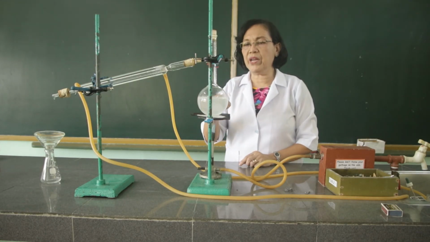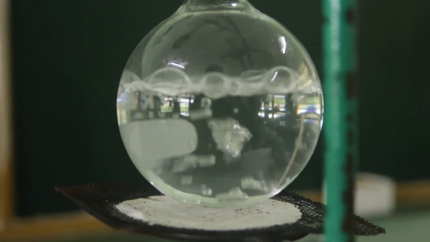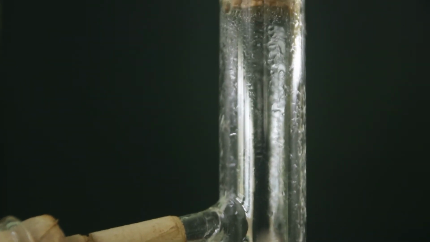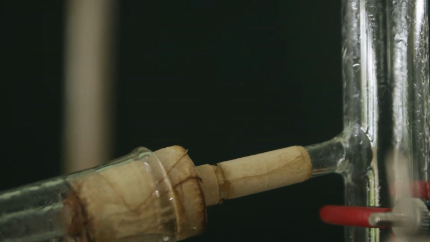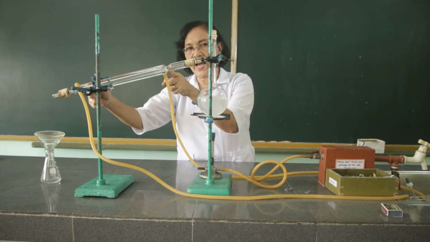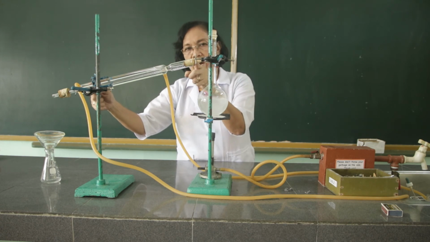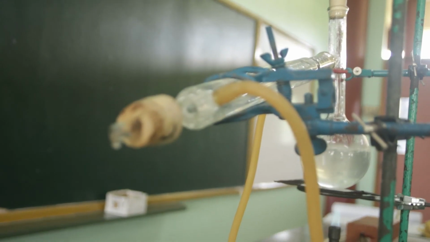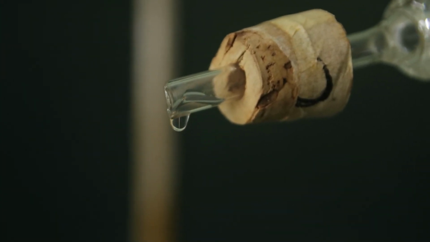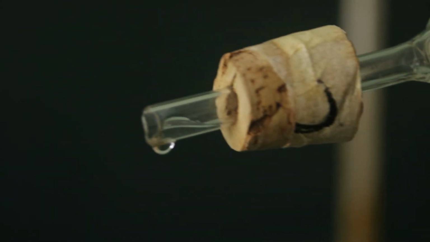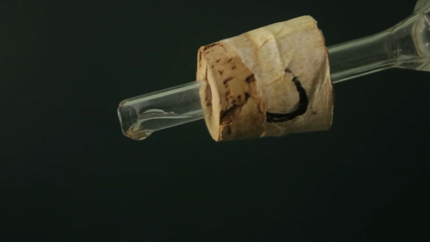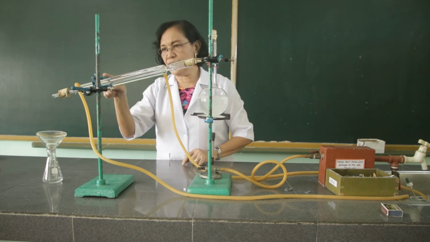So we have here now the boiling water, and when the water boils, it is converted into water vapor. Then the water vapor will pass through this arm here of the distilling flask, then down to the condenser. In the condenser, the gas or the water vapor that passes through the arm of the distilling flask is converted into a liquid by the condenser. So you can see that there are drops of water which are already called the distillate. So from a vapor back into a liquid.